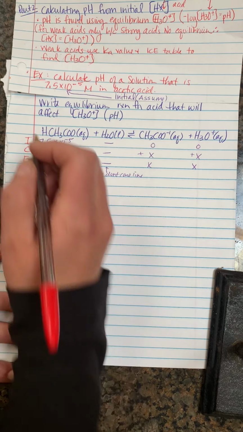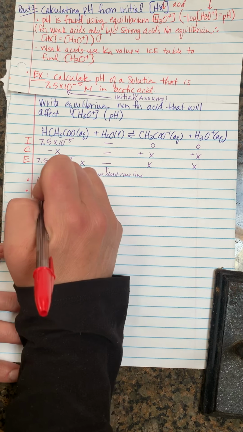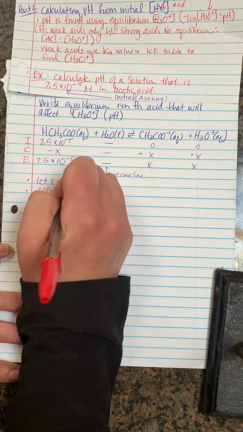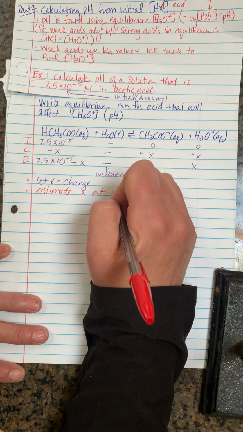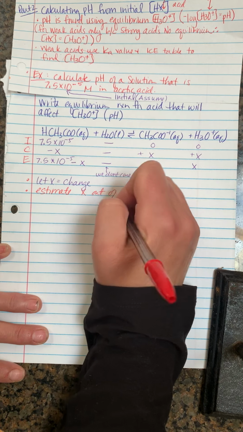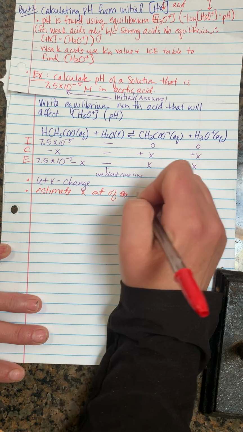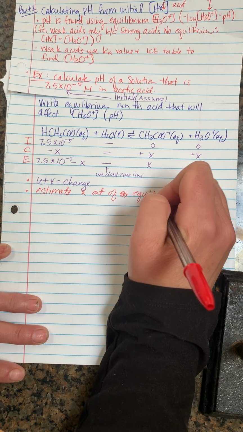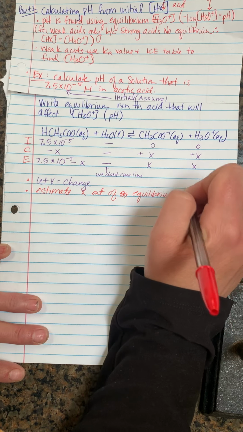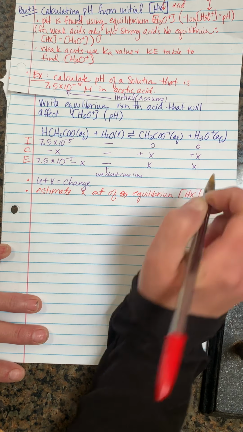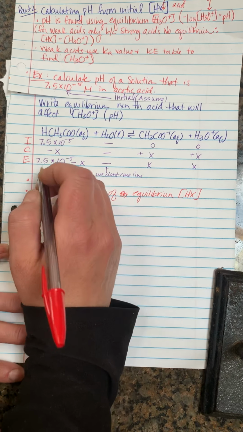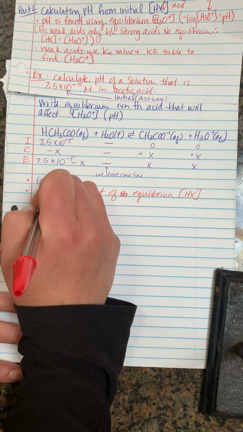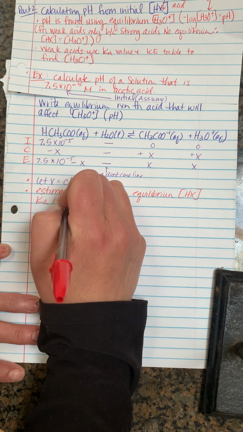Okay, so our next step is we are going to estimate X out of the equilibrium concentration of HX, whatever the acid is. And the reason that we can do that is because the Ka is small.